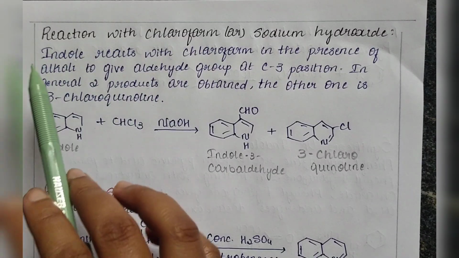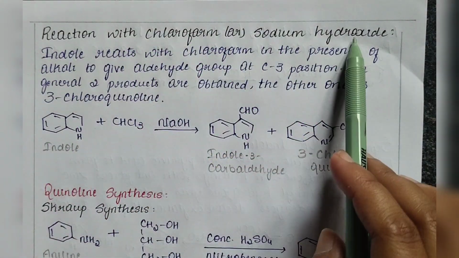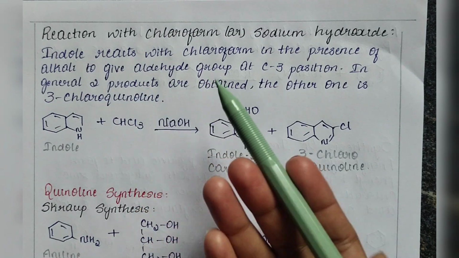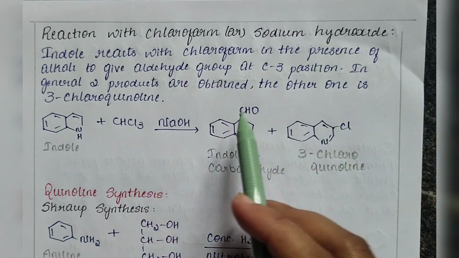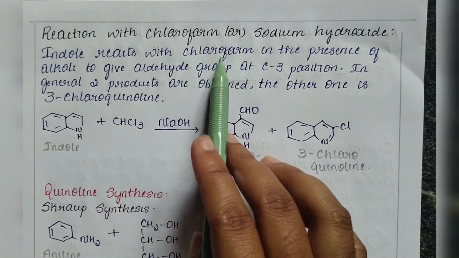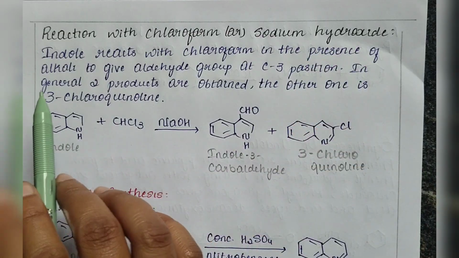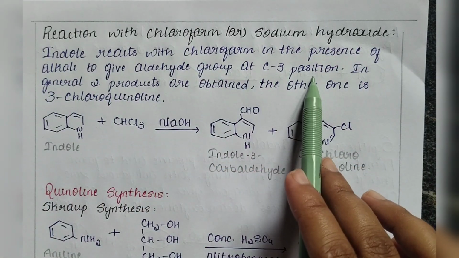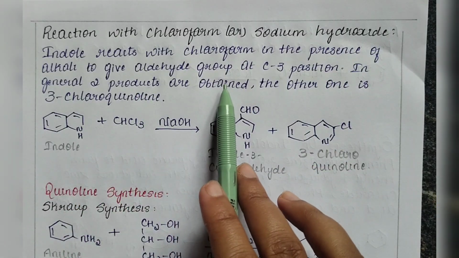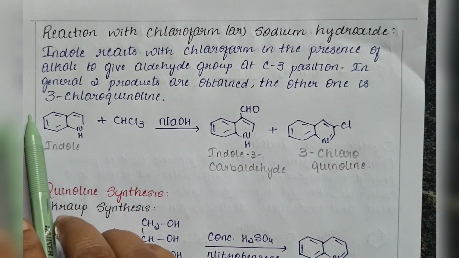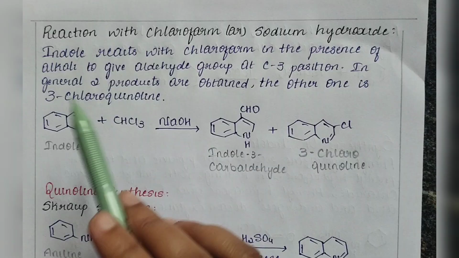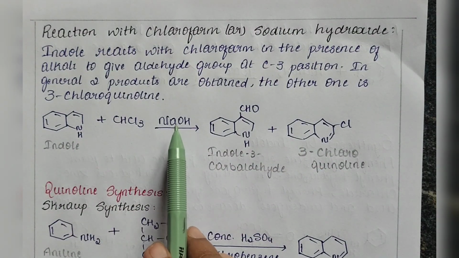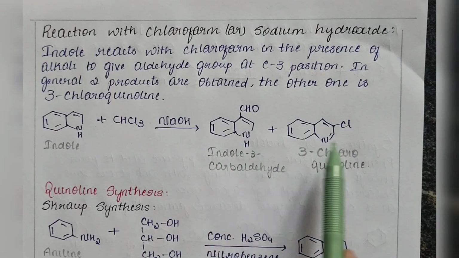The next is the reaction with chloroform and sodium hydroxide. So how does indole react with chloroform and sodium hydroxide, and what is the product formed? When indole reacts with chloroform in the presence of alkali, it gives an aldehyde group at the C3 position. In general, two products are obtained. The other one is 3-chloroquinoline. So when indole is reacted with chloroform in the presence of sodium hydroxide, we yield two products.